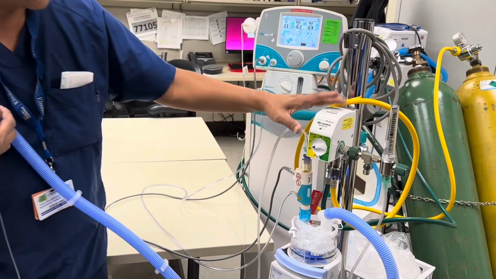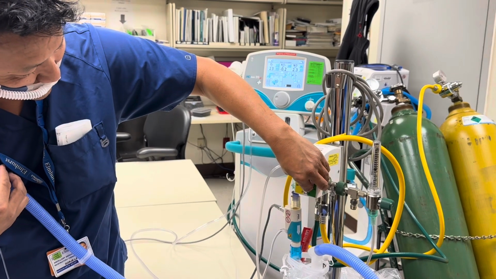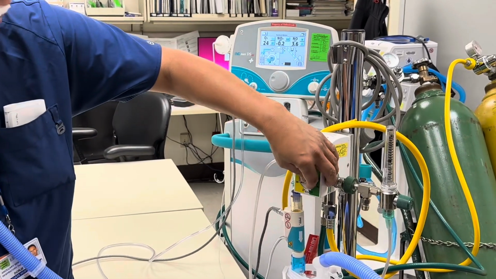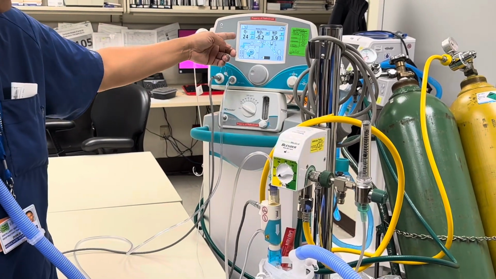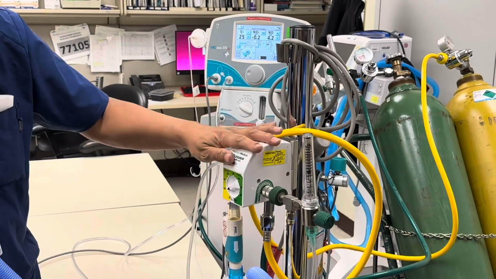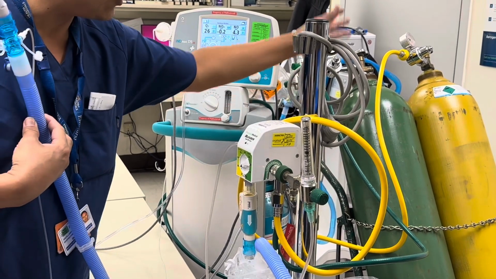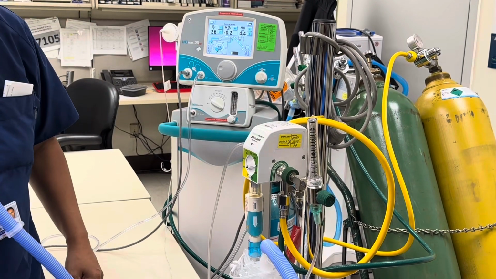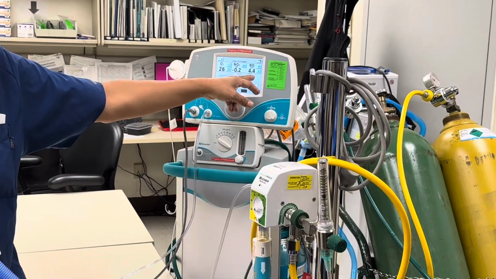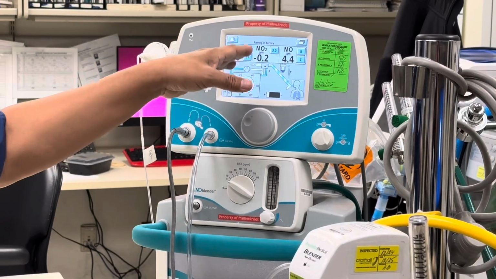And then because it's a blender, I set it at 30 or 28%, whatever the doctor wants. And it's at 28% right here. Now this is a blender, so the 50 psi for air and oxygen both has to be connected to the wall, from the air to the oxygen to 50 psi. So you're gonna see here now the NO is reading close to 5, and then NO2 is reading less than 1, so we're good.